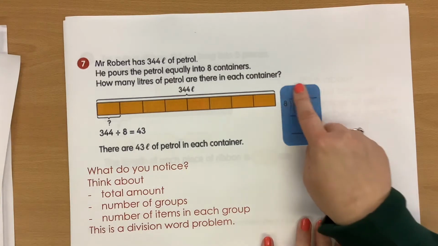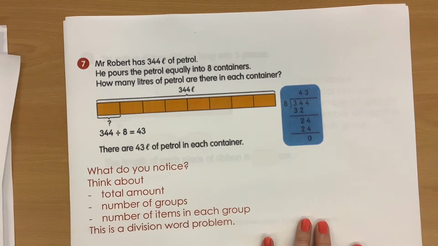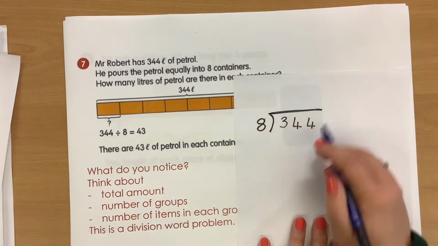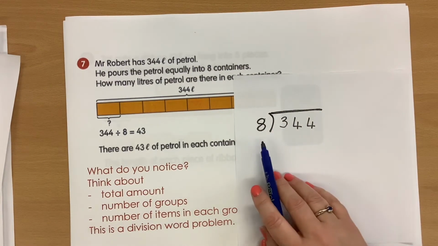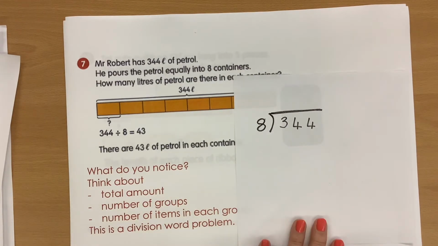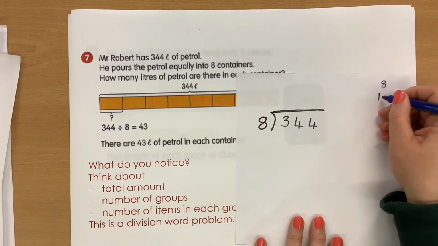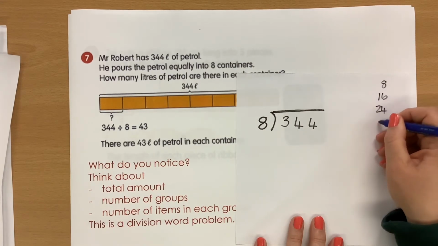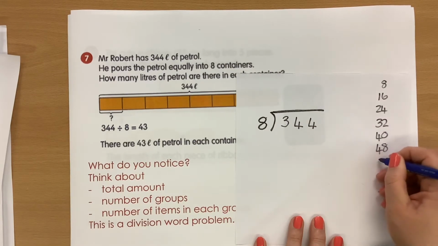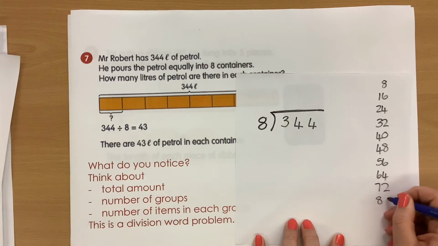So hopefully if you're able to have a look at the written method here, that will help you remember how to do that, but I'll quickly go through that with you. So what we want to do is we have 344 litres and we want to share that equally into 8 groups. So that means that we need to know our 8 times table. Now, if it was me, I would just quickly write out my 8 times table, just so that I've got a quick reference guide to help me. That's it, up to 10.